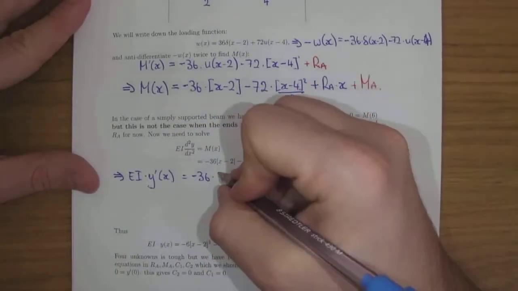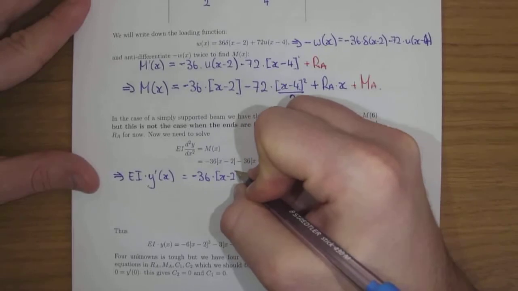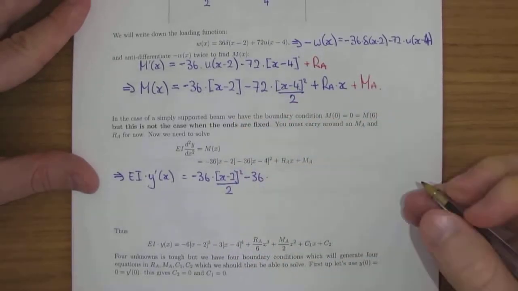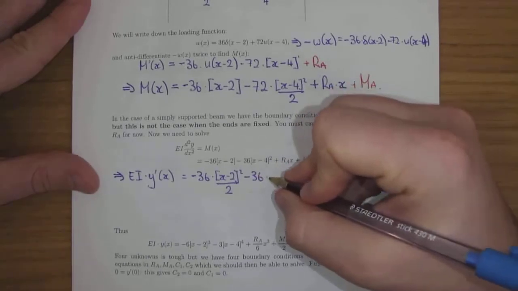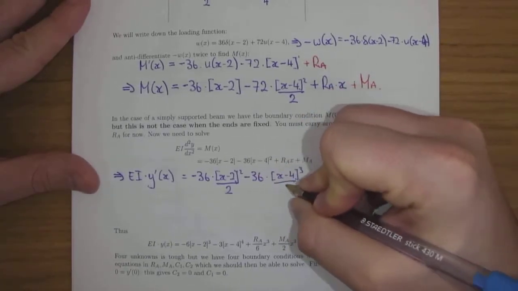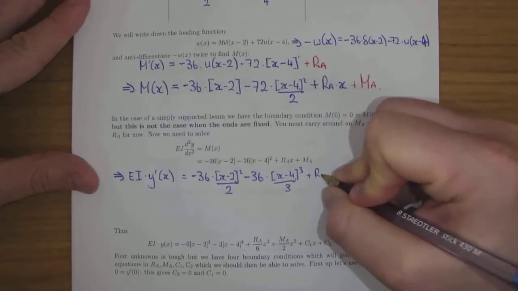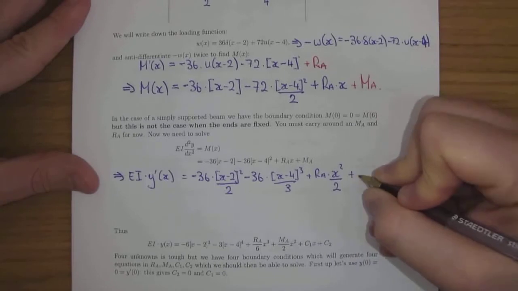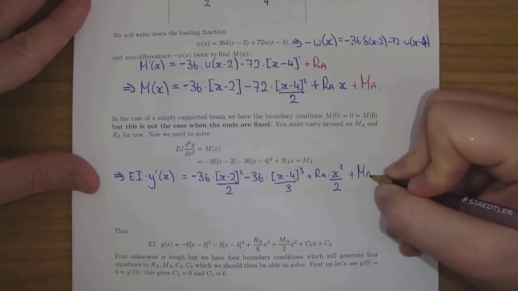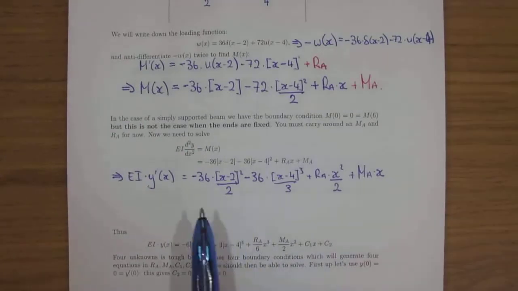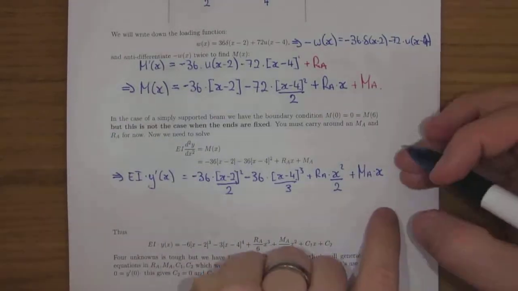The antiderivative of the square bracket is the square bracket squared over 2. Fix the constant minus 36. The antiderivative of the square bracket squared is the square bracket cubed over 3. Fix the constant RA. The antiderivative of x is x squared over 2. And the antiderivative of MA is MAx. The constant at this point, when you go from here to here, is C1.